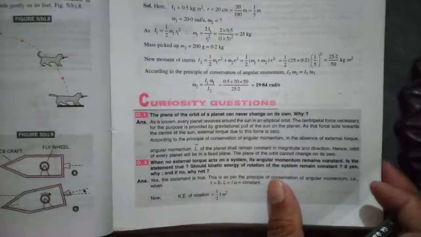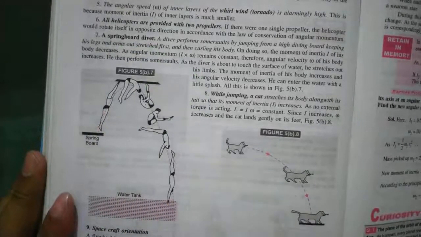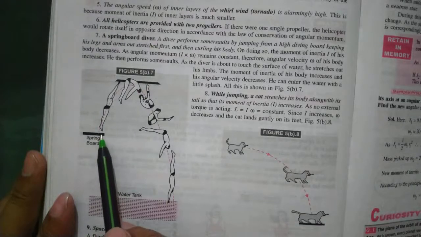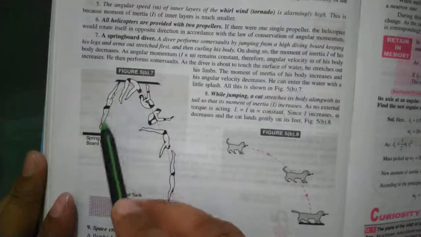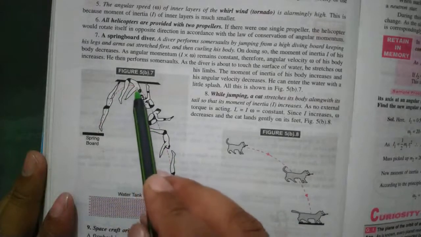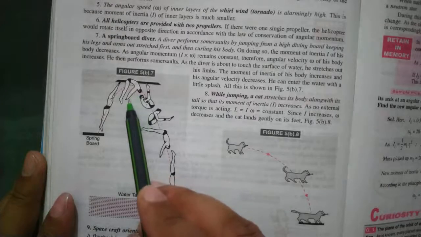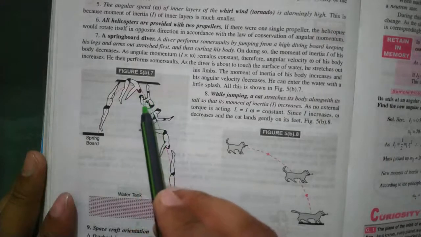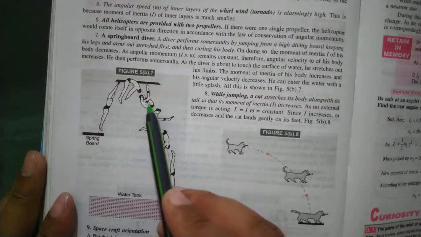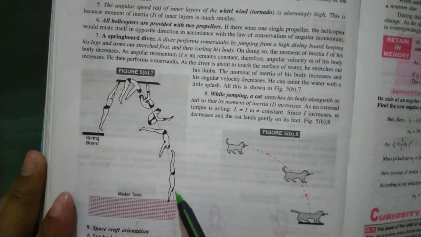Another I will explain to you is the springboard diver. When a person jumps from the springboard, at that time the radius of rotation is too large. When he gets height, he closes the hands and legs near each other such that the radius decreases and the inertia also decreases. As a result, the angular velocity increases, hence he is able to rotate 2 or 3 times before reaching the ground.